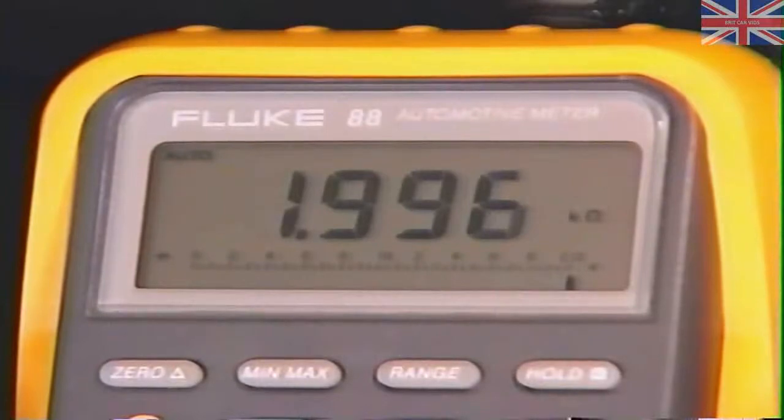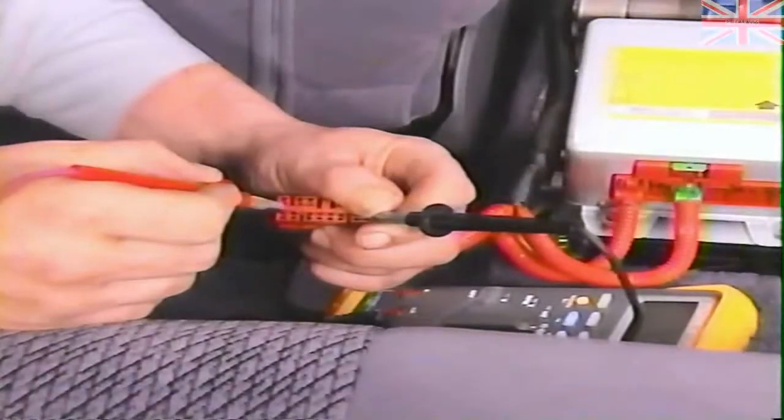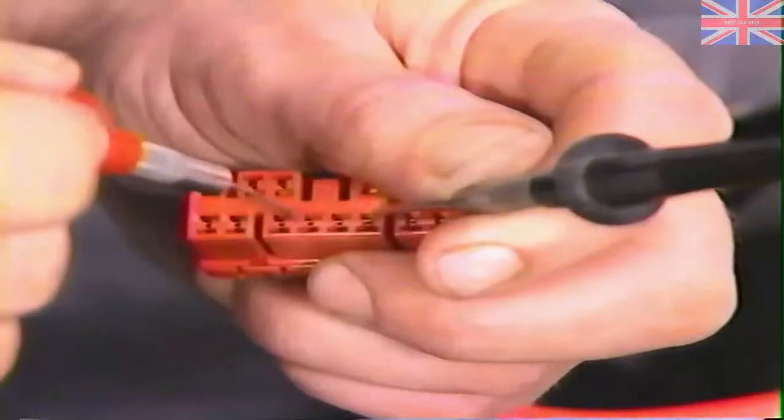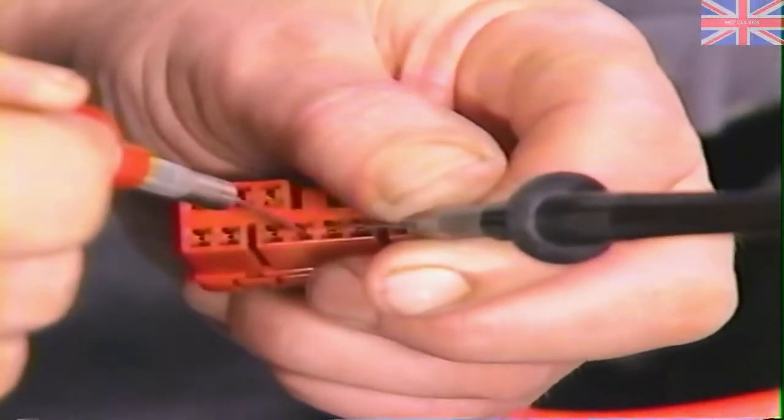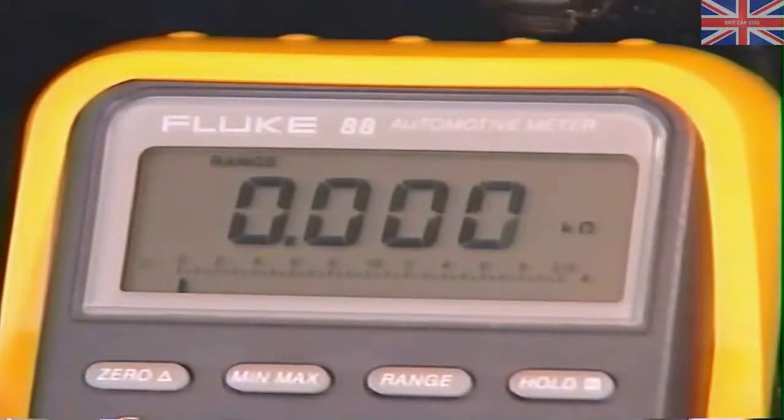If the resistance is approximately 2,000 ohms, the sensor circuit is okay. Next, we check the resistance between terminals 16 and 17, the left front impact sensor circuit. We find that the resistance is out of spec, so we know the condition is caused by a short in the wiring from the left front impact sensor, or the sensor itself.